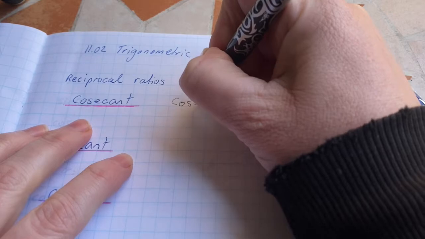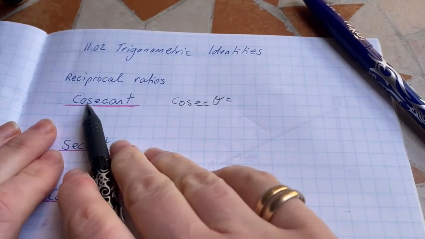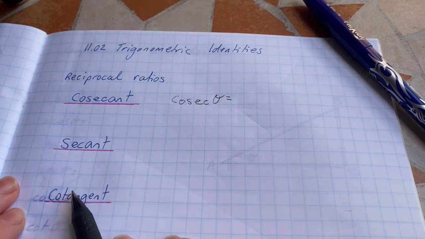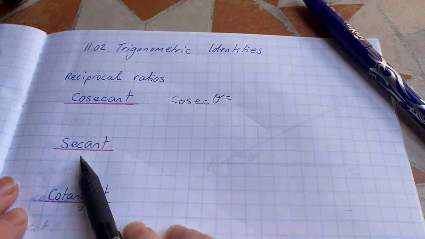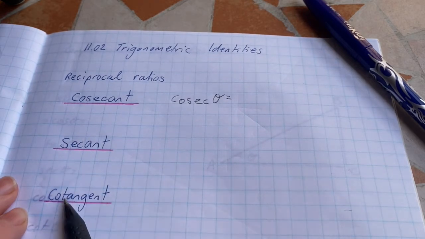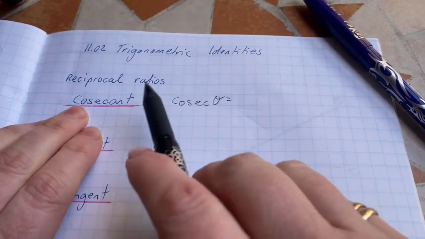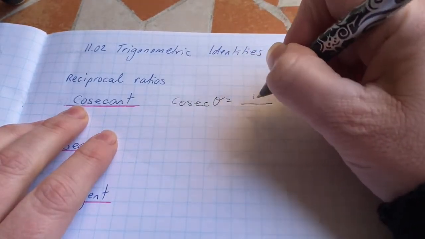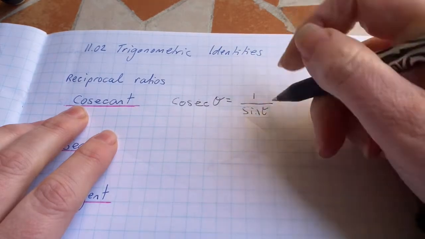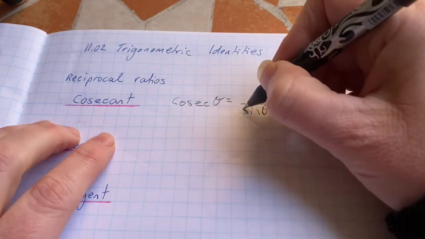So cosec theta, look at the third letter of each one, S, C, T. They relate to the ones we've already got. S relates to sine, C relates to cosine, T relates to tan. That's your little clue of which one to use. So cosecant, or cosec theta, is the same as 1 over sine theta. So that third letter is your clue that it's sine.